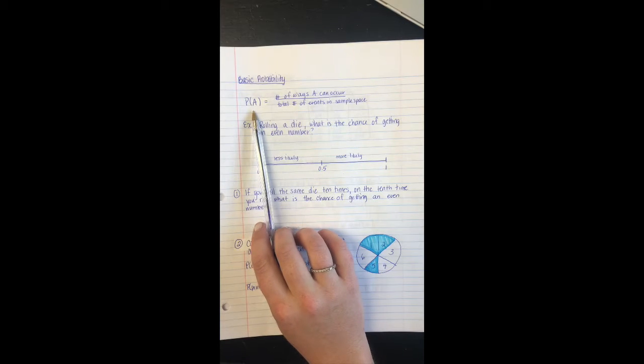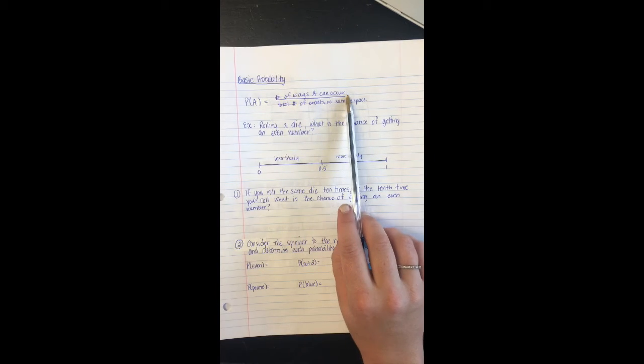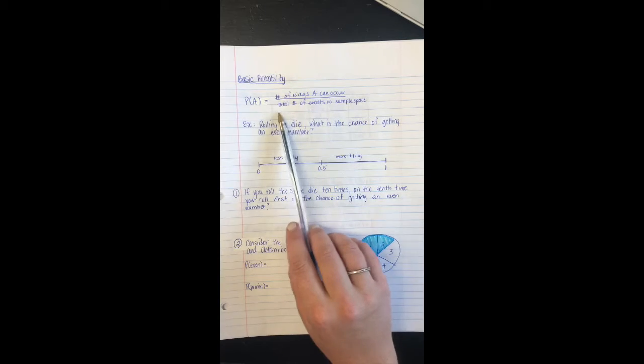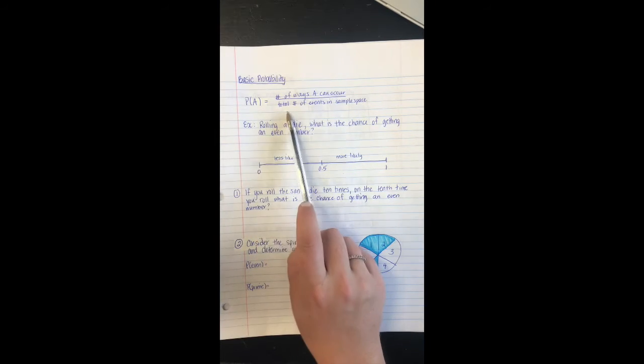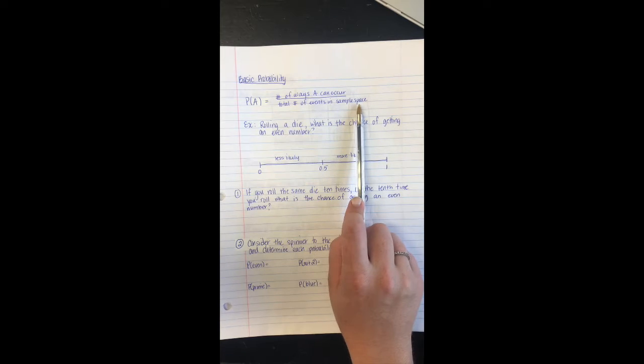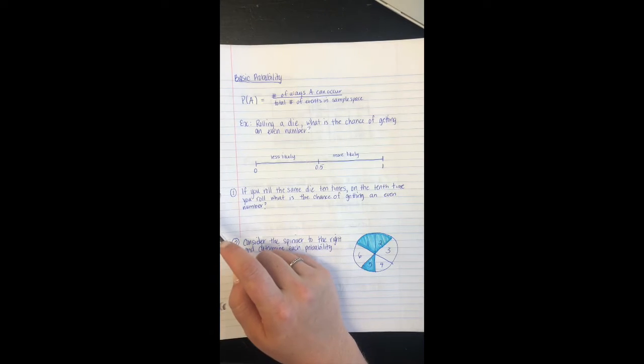So the chances of an event A occurring, that's the probability of A. It's going to be the number of ways that A can occur, so basically how many times A exists in your sample space, divided by the total number of events in your sample space. For example, if you're talking about a coin landing on heads, there's only two options, heads or tails. That's the number of events in your sample space. There's only one way it can land on heads, so 1 out of 2, and that's why the probability of landing on heads would be 1/2.